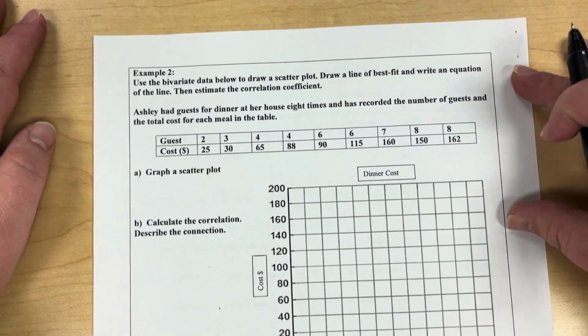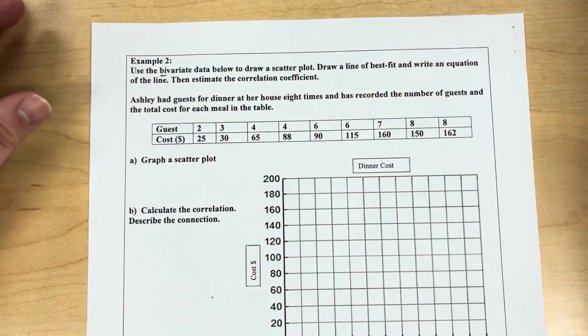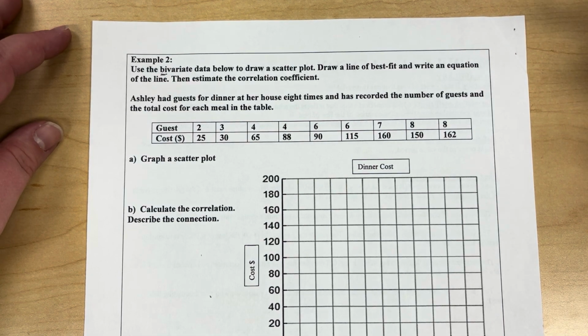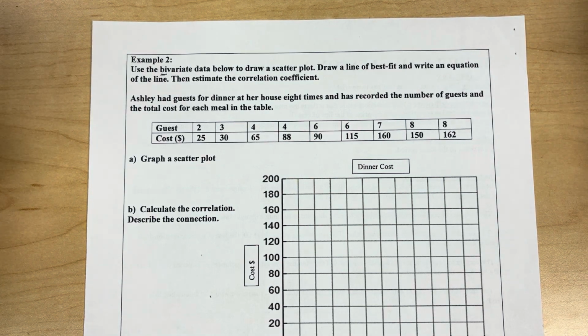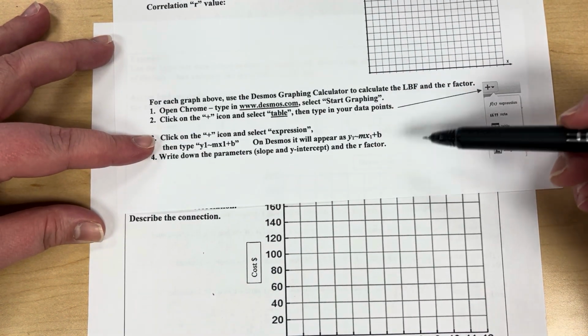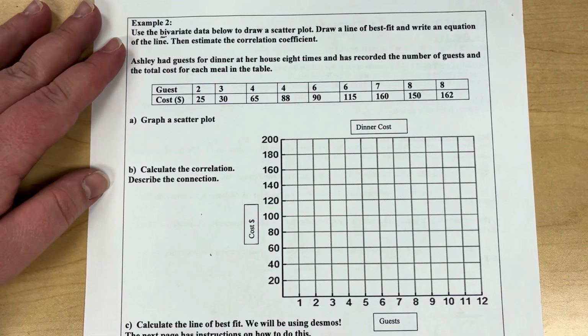Okay, so for example number 2, it says use the bivariate data. So bi meaning 2, so 2 variables, that's guests and cost. So use the bivariate data below to draw a scatter plot. Draw a line of best fit and write an equation of the line, and then estimate the correlation coefficient. Now, the nice thing for you guys is instead of making you do most of this by hand, after you graph the scatter plot, you're going to go straight into Desmos and you are going to put the table in using this information down at the bottom, and it will populate all the rest of the answers that you need for this. So you just need to understand how to use Desmos.